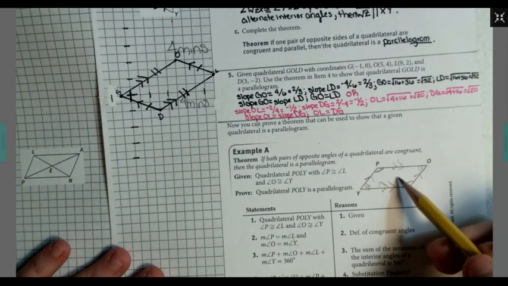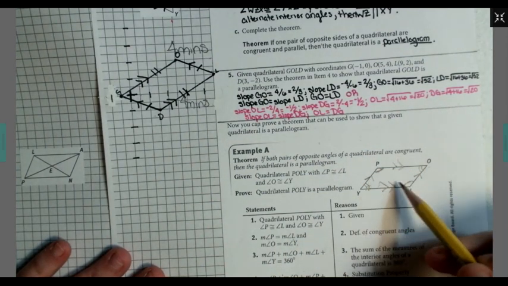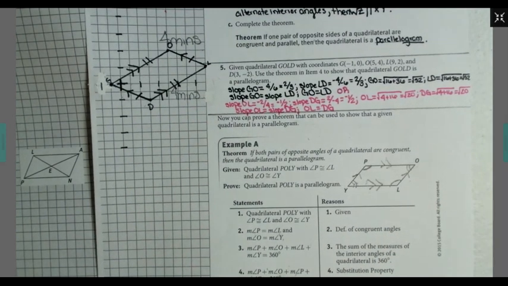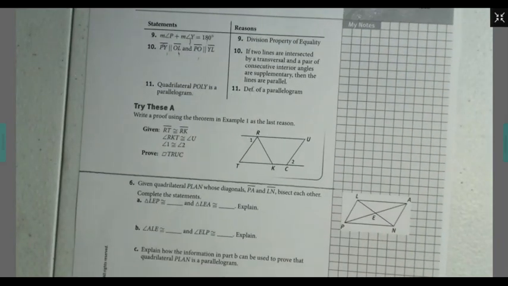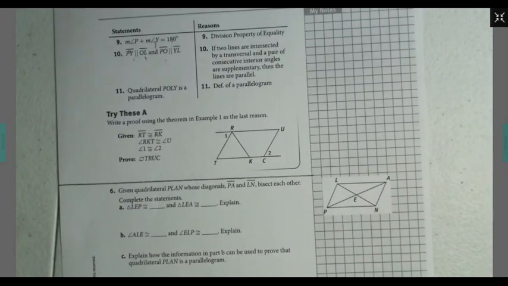Well, since I have opposite sides parallel to one another, we can call this figure a parallelogram, because that's part of the definition. A quadrilateral that has opposite sides parallel is considered to be a parallelogram by definition.